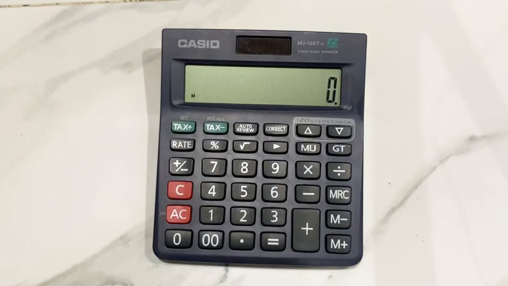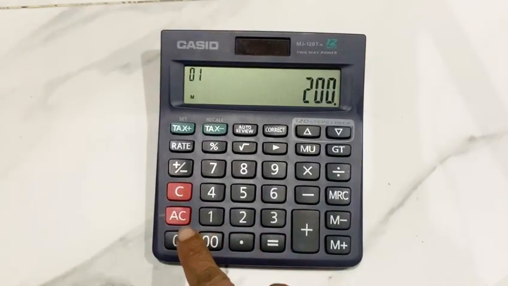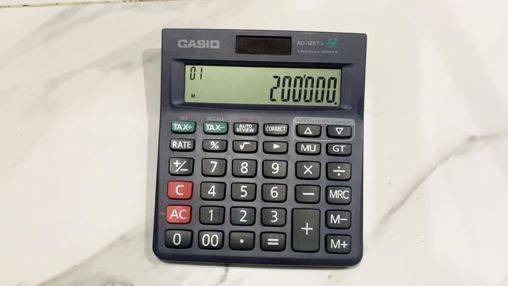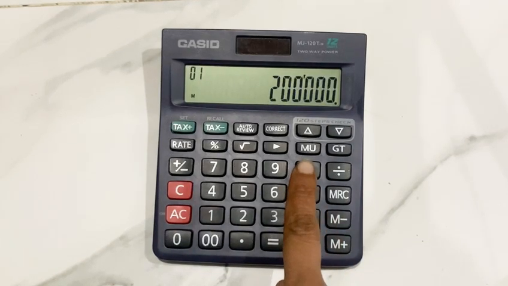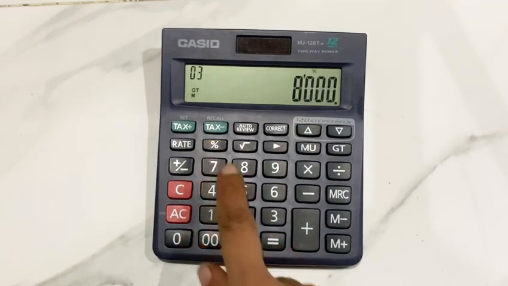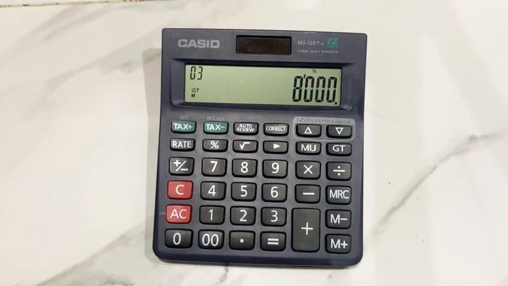In the first step, we will enter the sale price, that is 200,000. Then we will multiply it, so we will press the multiply button and we will multiply it with number 4, that is the commission rate. In the next step, we will press the percentage button and this is the answer. The 4% commission will be $8,000.